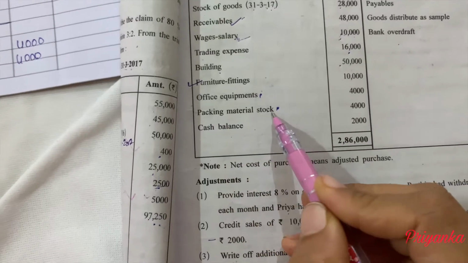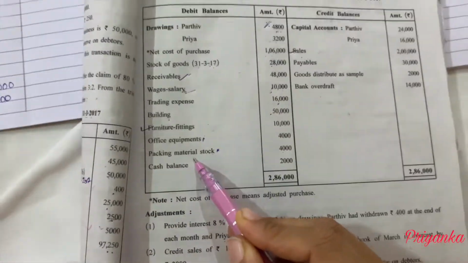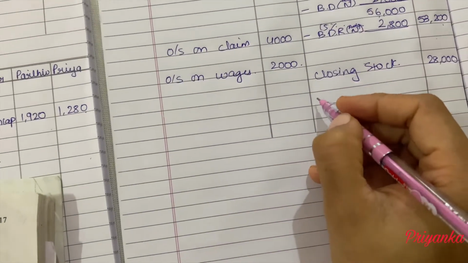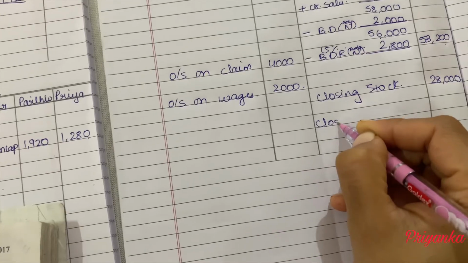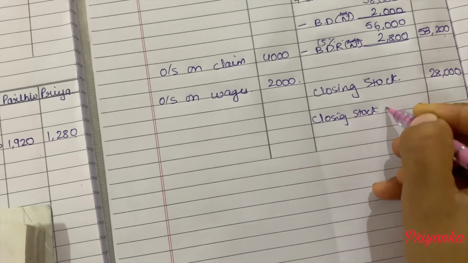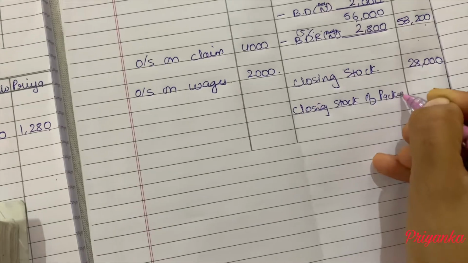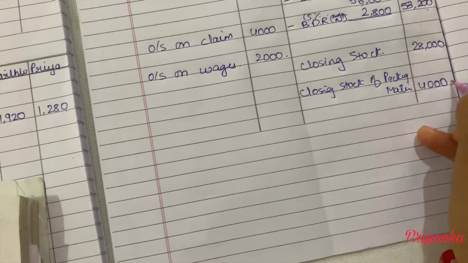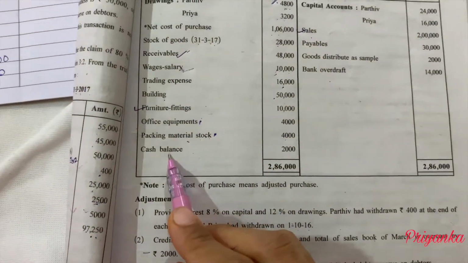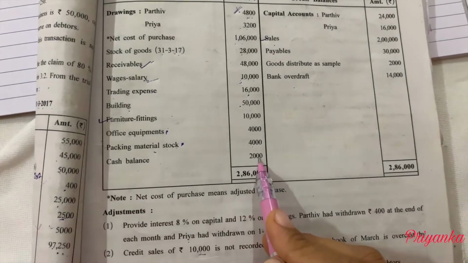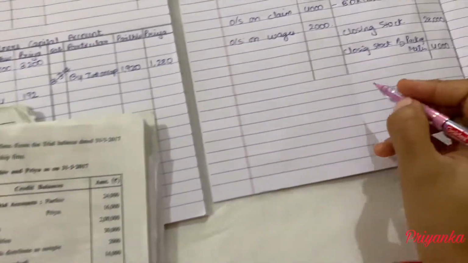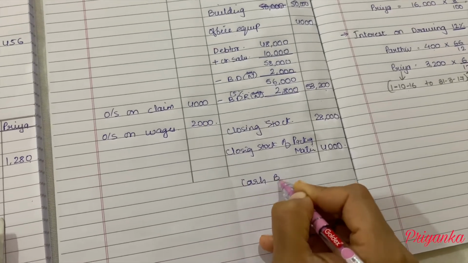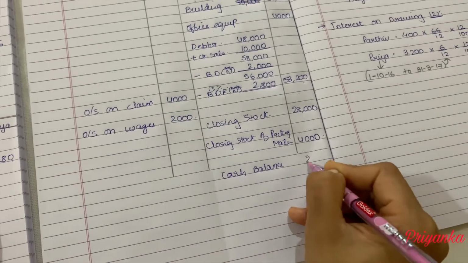Next, packing material stock 4,000. Now this is the closing stock of your packing material. So take it and write it down on your asset side, closing stock of packing material is 4,000. The last entry of your debit column is the cash balance of 2,000. So write it down on the asset side of the balance sheet. Write down cash balance of amount 2,000.